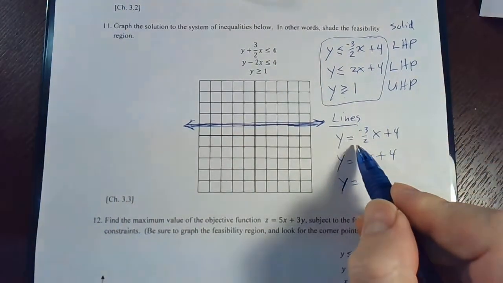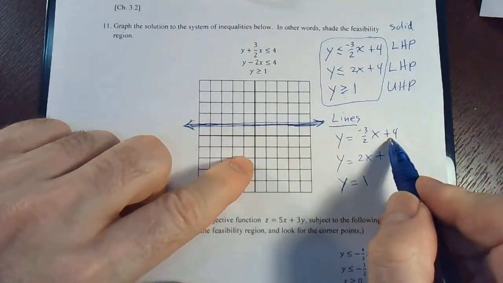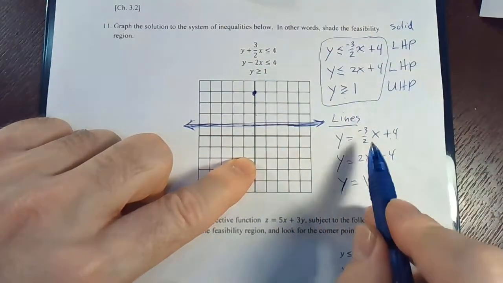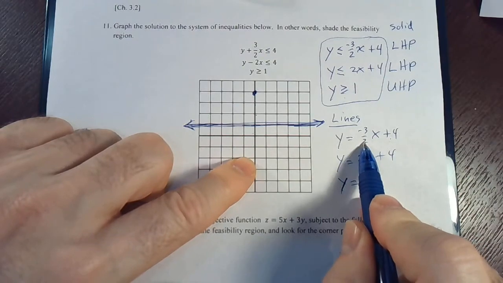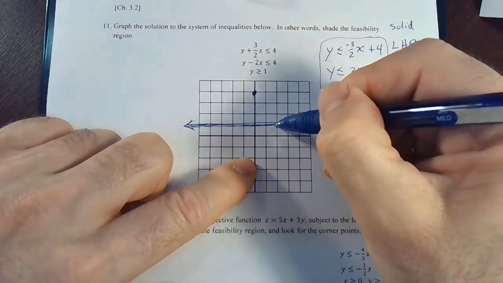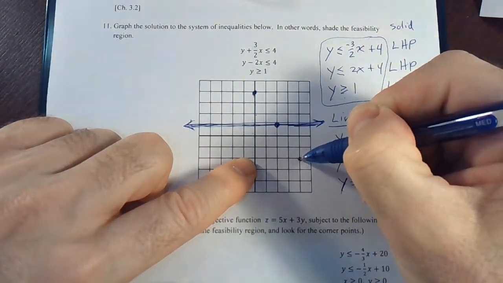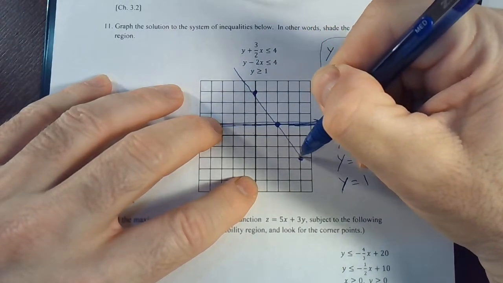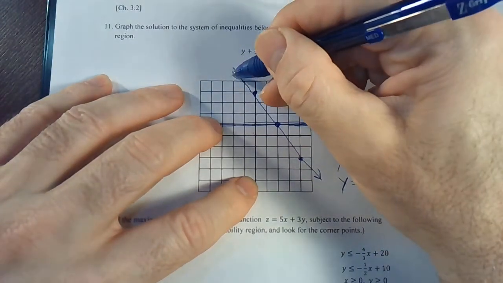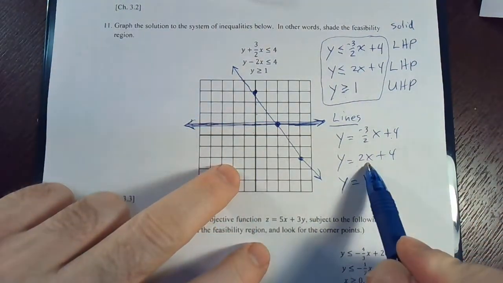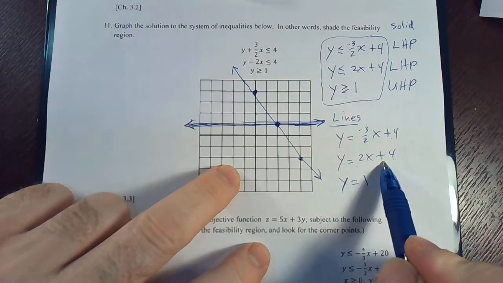All right, the first one has a y-intercept of 4. 1, 2, 3, 4. And it has a slope of negative 3 over 2, which means from that point we're going to go down 3 over 2. Okay, and then the next line, y equals 2x plus 4, well, it has the same y-intercept as above.